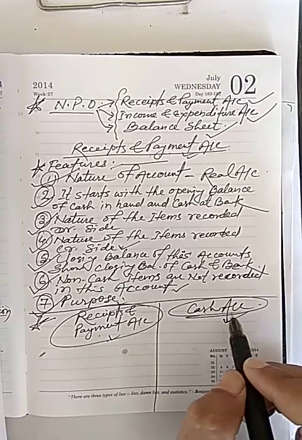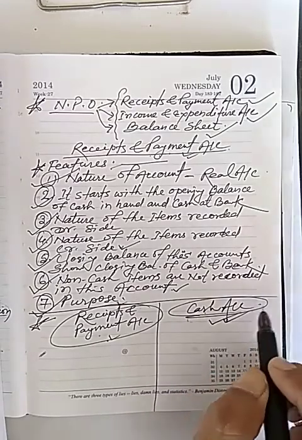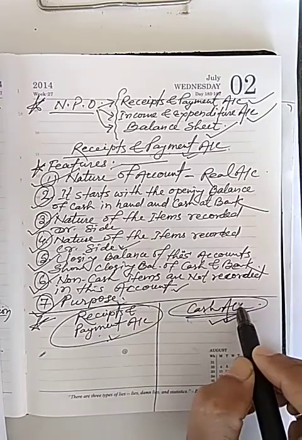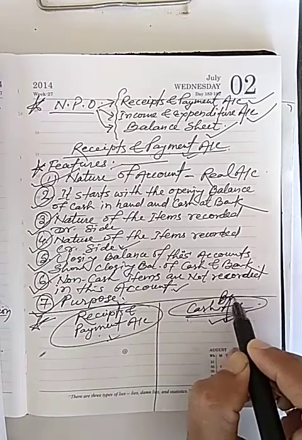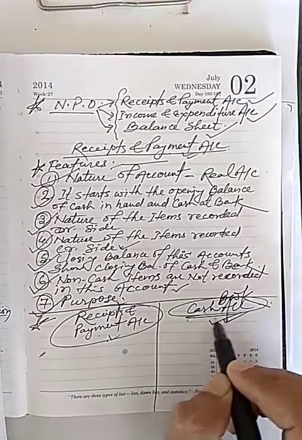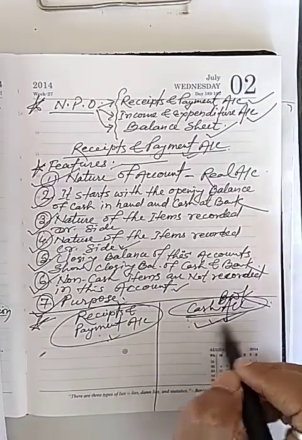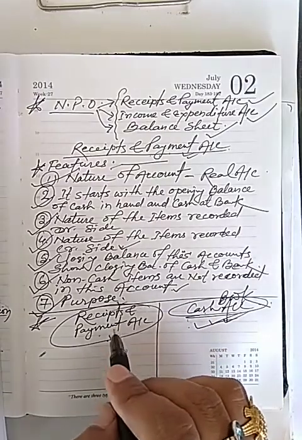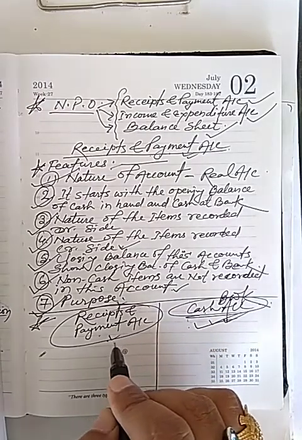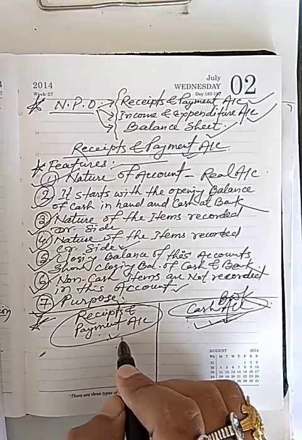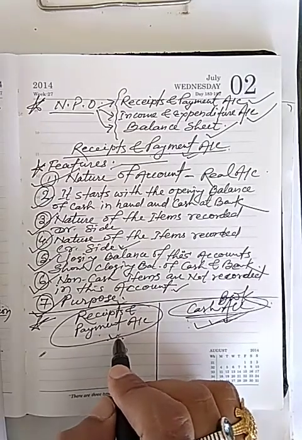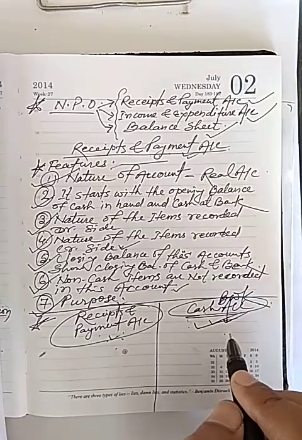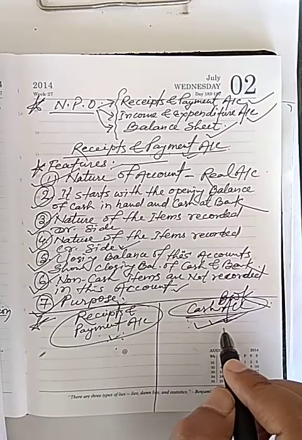But the cash book is prepared on a daily basis. Now, receipt and payment account is a summary of the cash book. It is not deemed to be a part of the double entry system, but the cash book forms part of the double entry system.